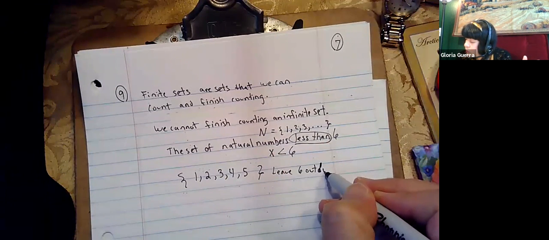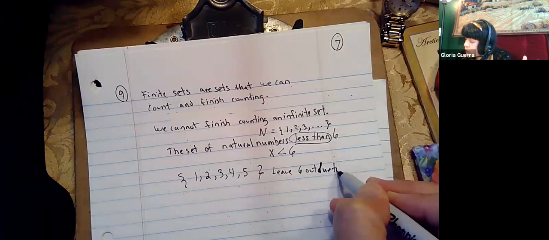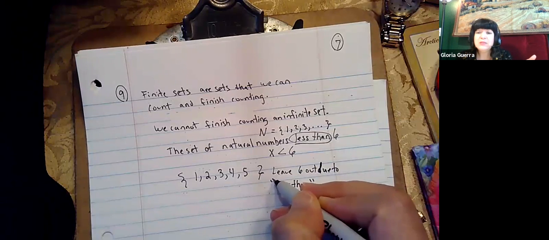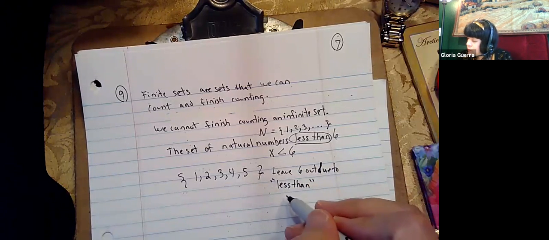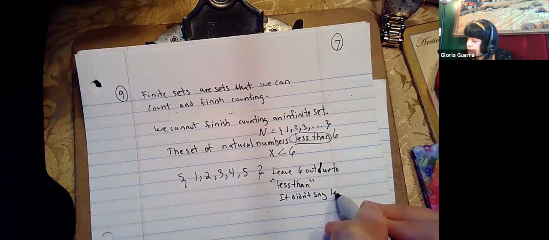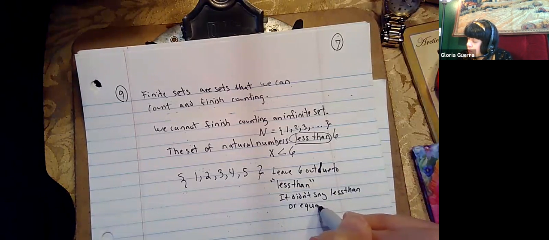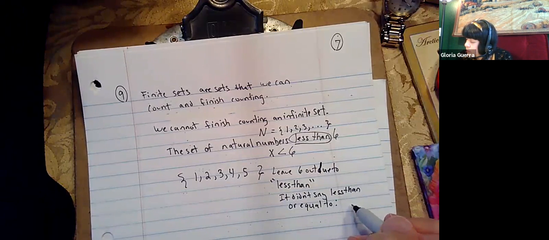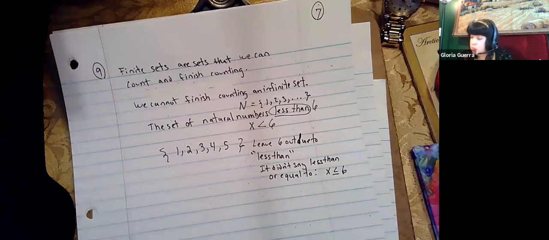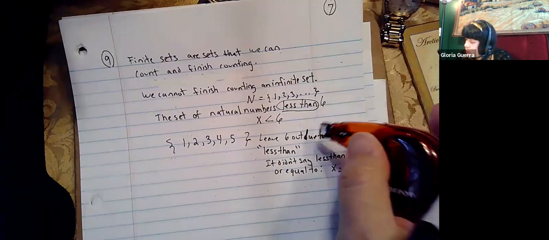Leave 6 out. Why? Due to less than. It didn't say less than or equal to, which would include that endpoint.